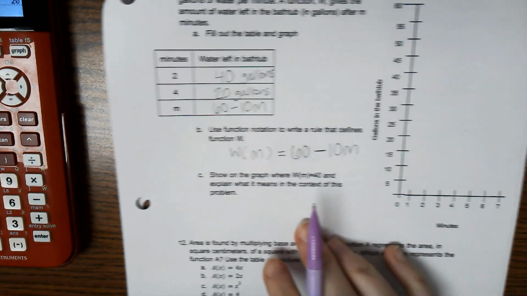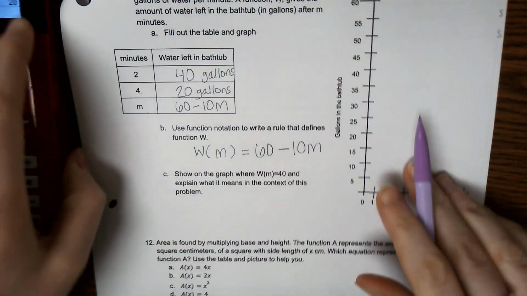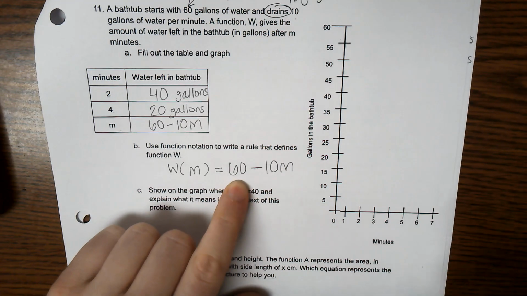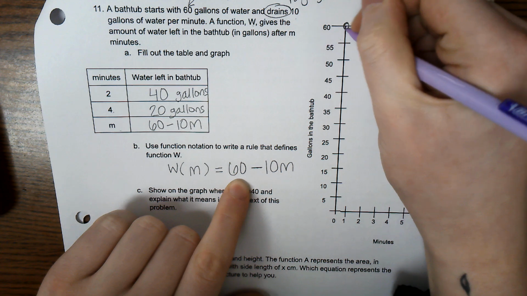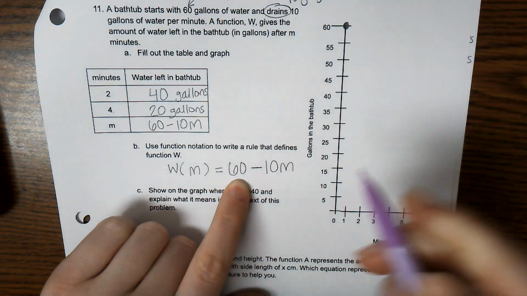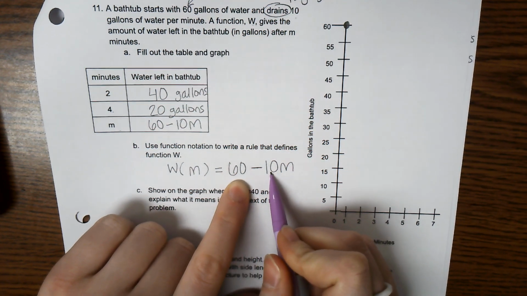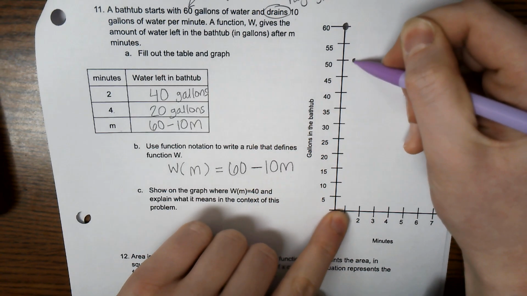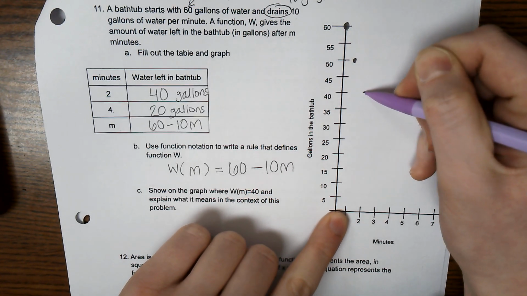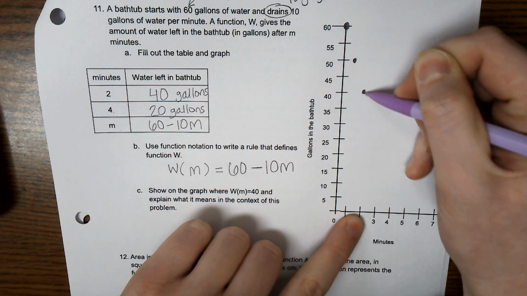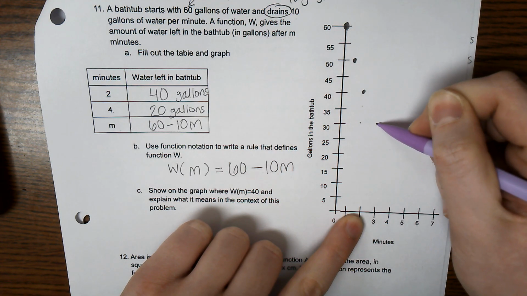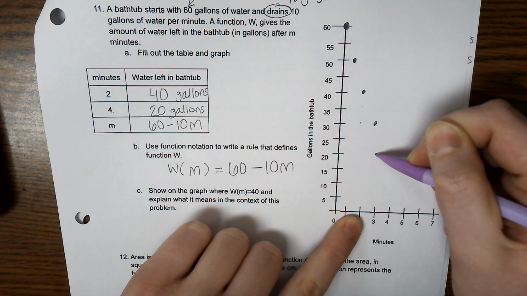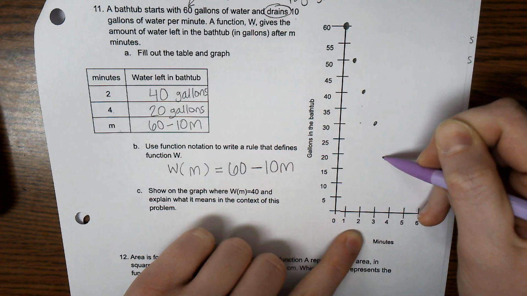All right, so I'm going to go ahead and graph this actual function now. So the y-intercept is at 60, right? That's what I'm starting with at 0 minutes. And every minute it's decreasing 10. So I'm going to go down 10 over 1. Down 10 over 1. Down 10 over 1. Keep on following that pattern.